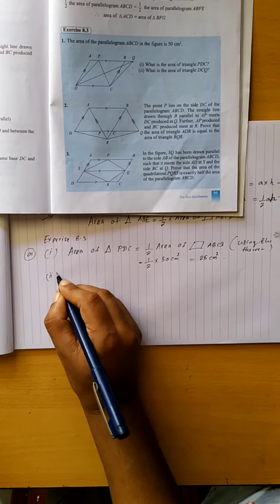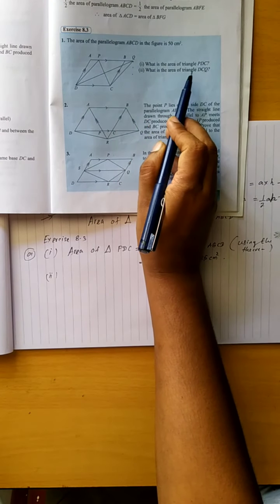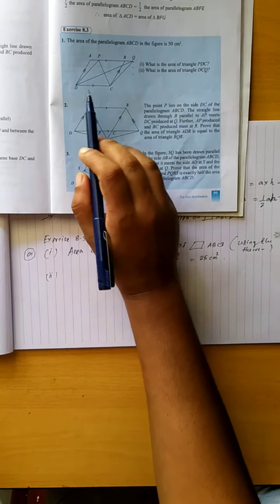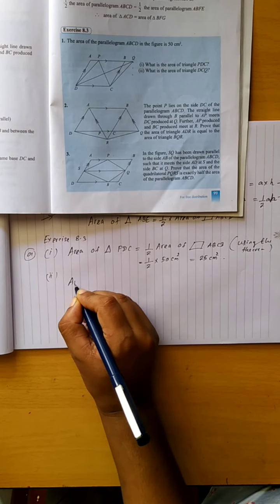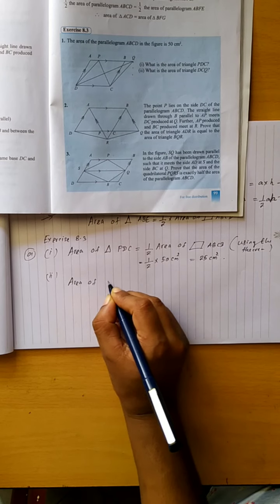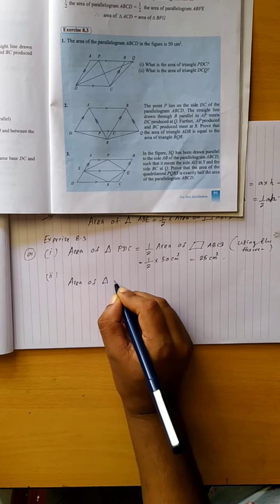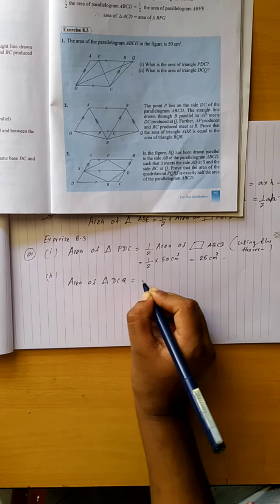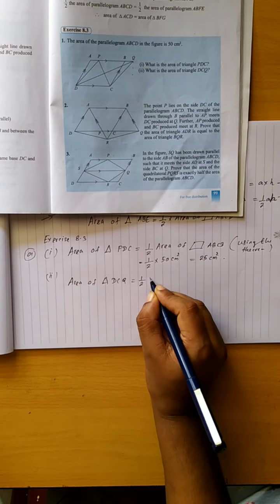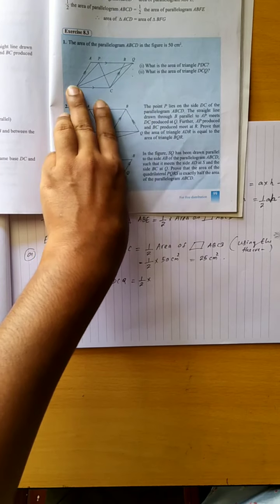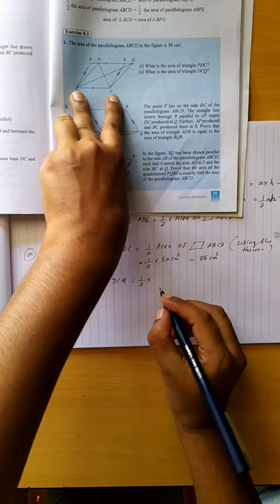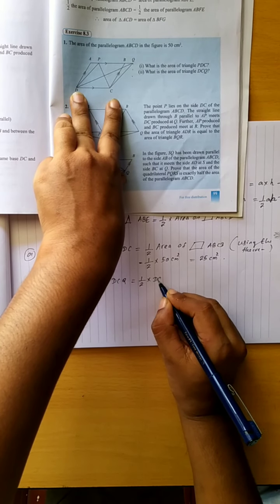The second one, what is the area of triangle DCQ? Area of triangle DCQ is half into base DC.